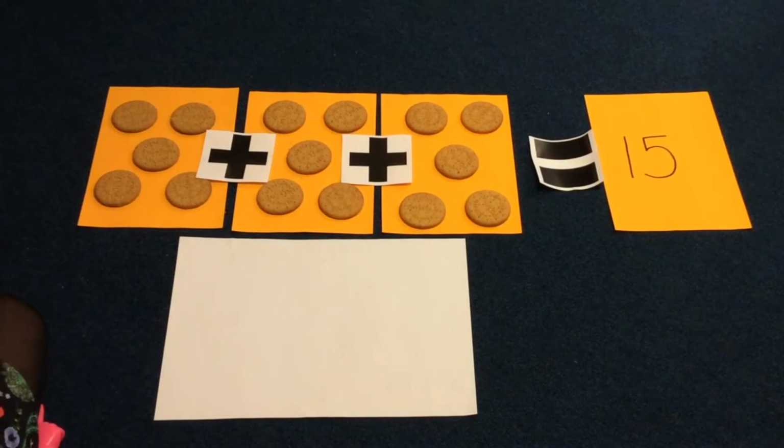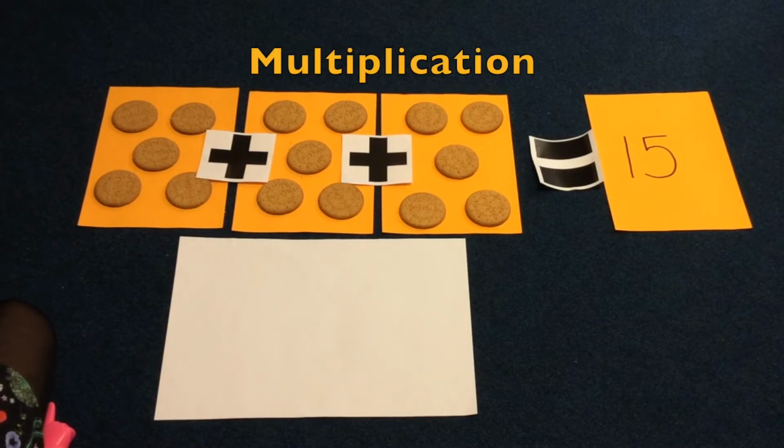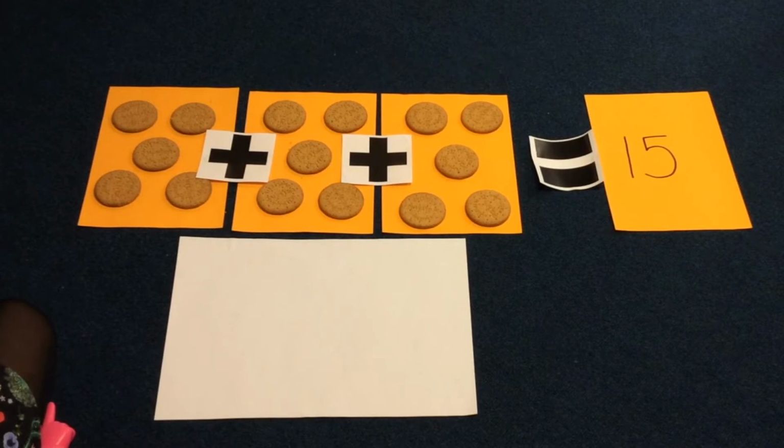I wonder if there is another way of looking at this question. We have just completed a repeated addition to find the answer. Is it possible that we could use multiplication to answer the question? Shall we try? How many groups do we have?